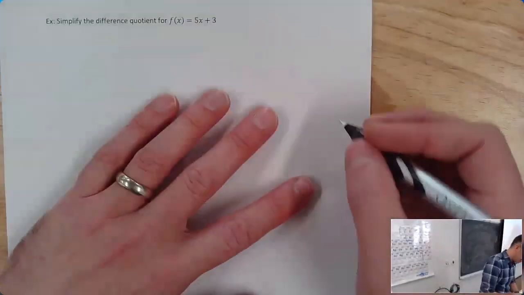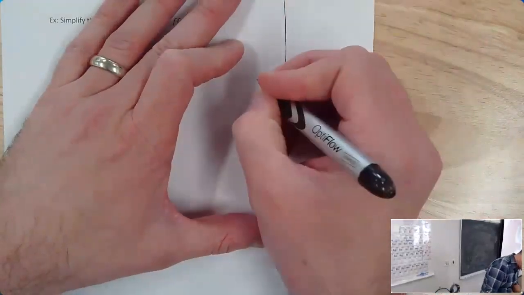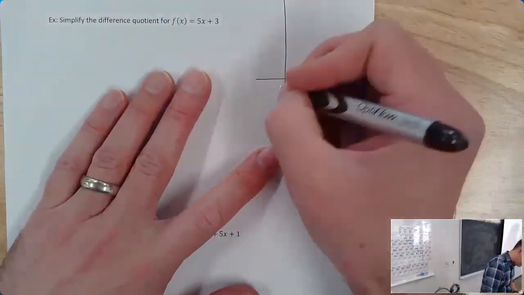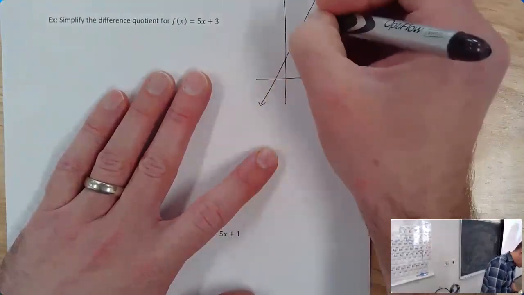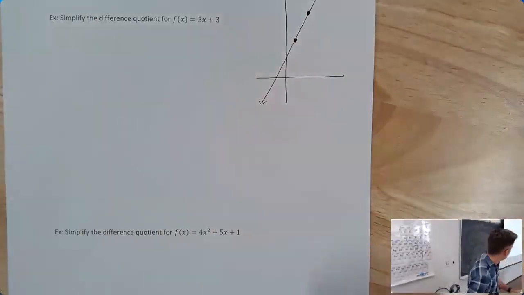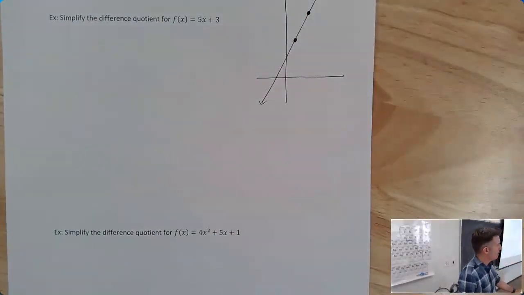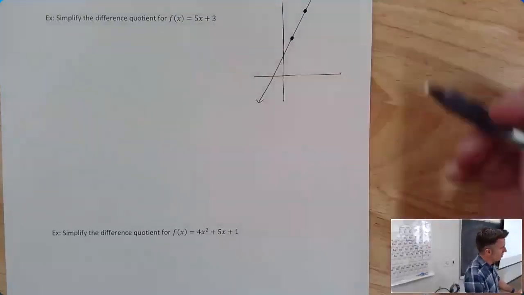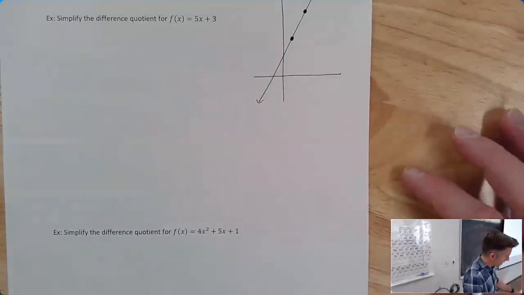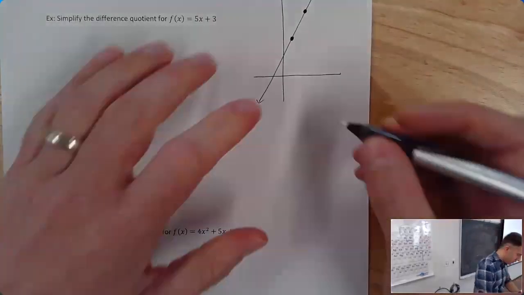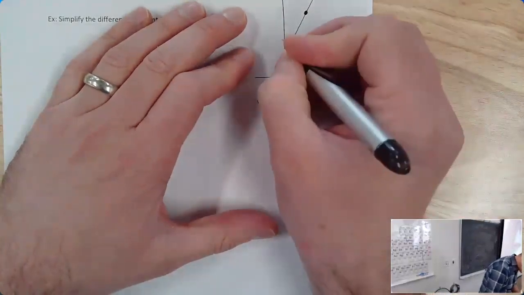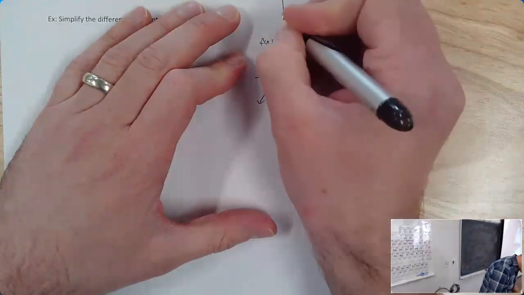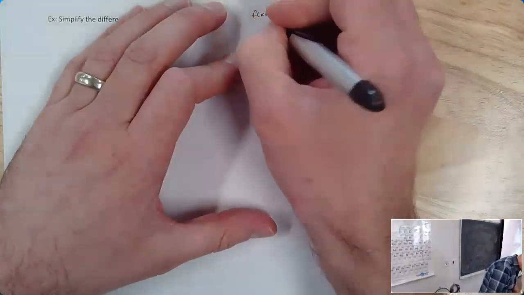And let me just ask everybody, if I'm on the line 5x plus 3, which looks kind of like this, and I pick a point here and a point here, and I find the slope between those 2 points on the line y equals 5x plus 3, what should the slope between those 2 points end up being? Right, it's going to be 5. Well, let's actually do it for an x and an x plus h, and an f of x and f of x plus h.